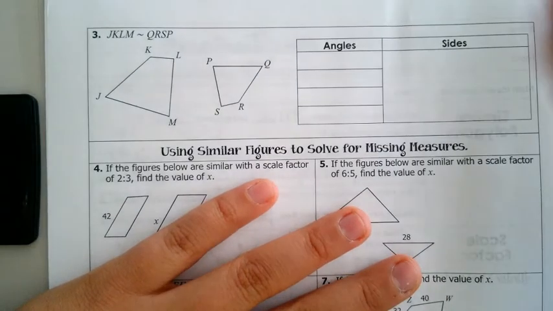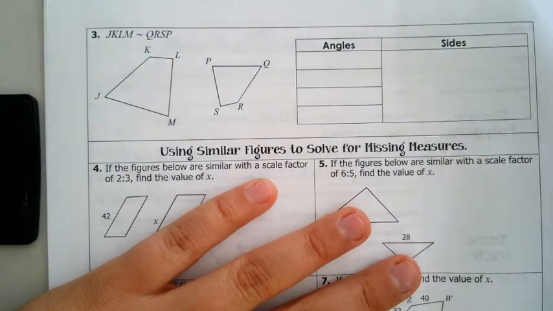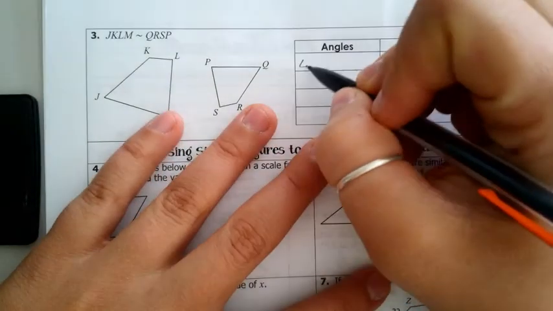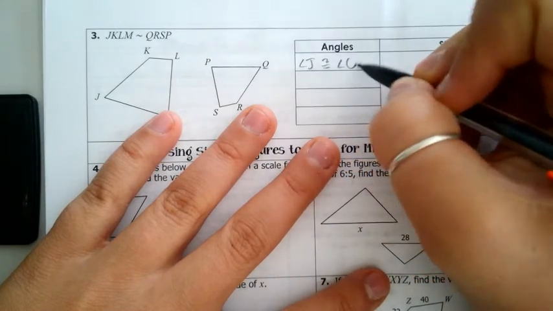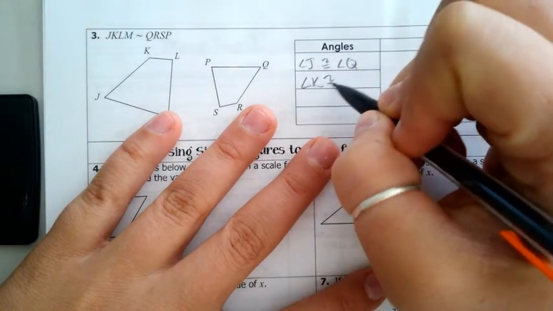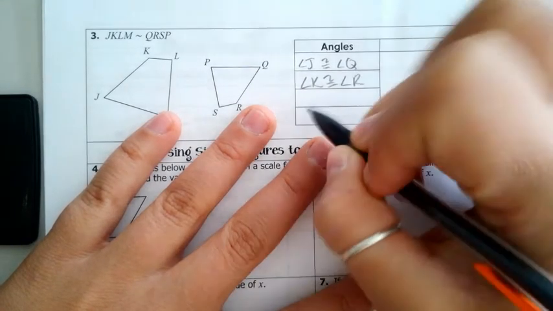So now we're doing it with not a triangle, but just a four-sided figure. It's going to be the same thing. All we're doing is adding another side and another angle. So angle J is similar to angle Q. Angle K is congruent. I'm sorry, I shouldn't be saying similar. It should be congruent.